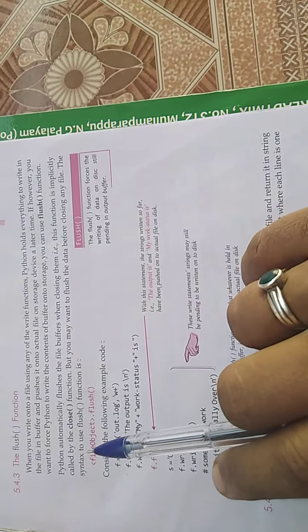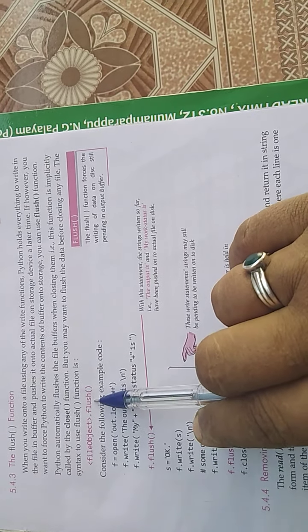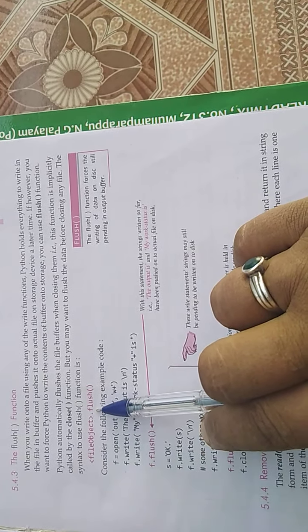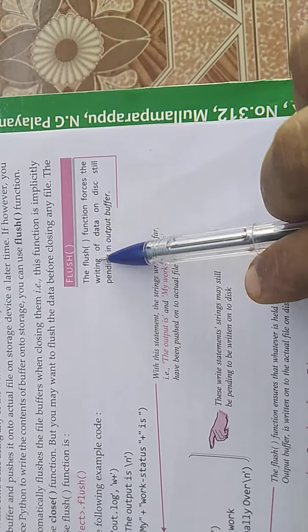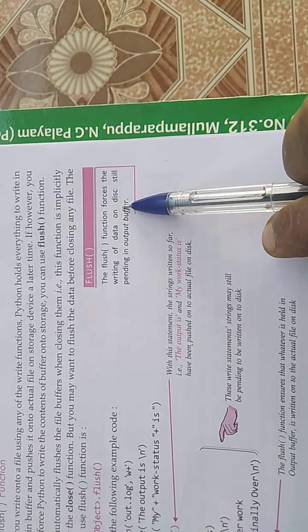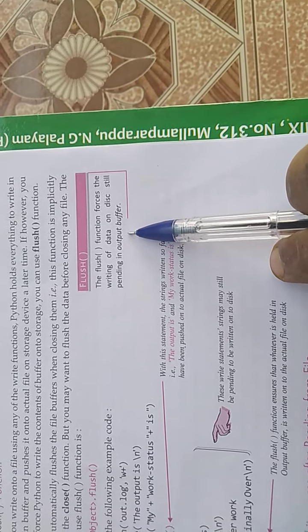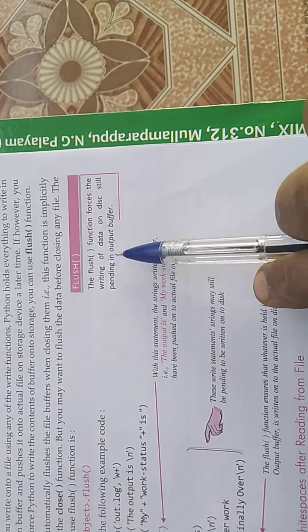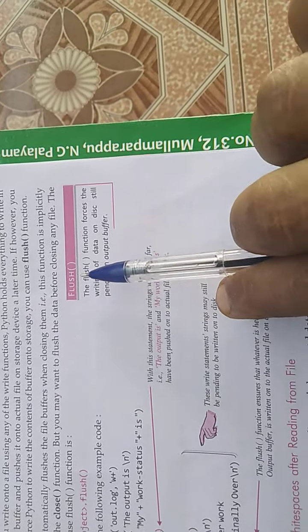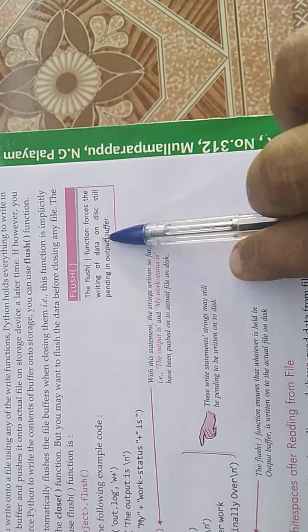What is the syntax of the flush function? filehandle.flush(). Like filehandle.close(), we can use filehandle.flush(). The flush() function forces the writing of data still pending in the output buffer onto the disk. Whatever data is in the buffer will be stored onto the disk. This flush function forces the process to happen immediately. Is it clear to you?